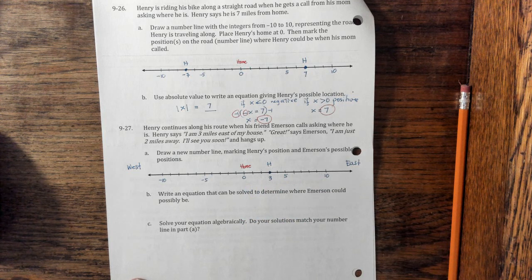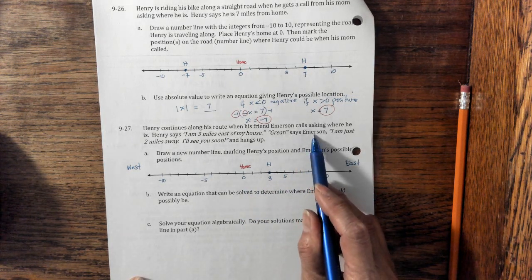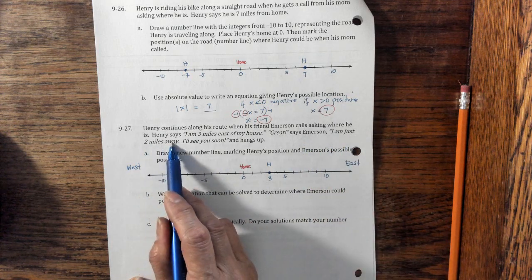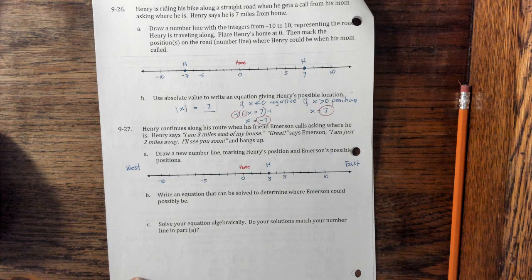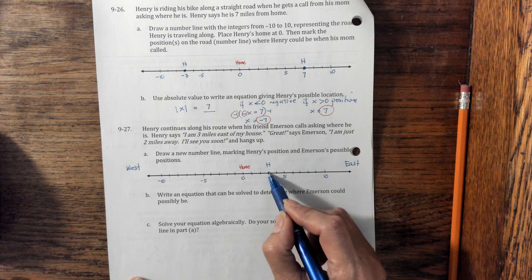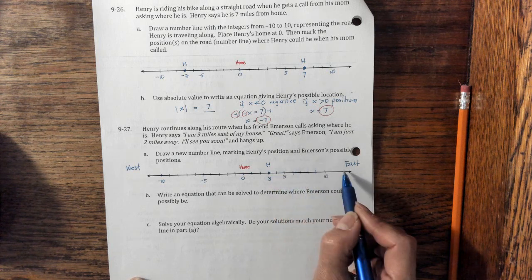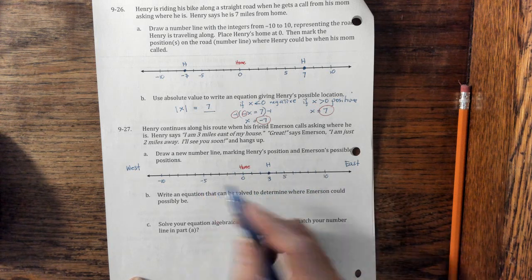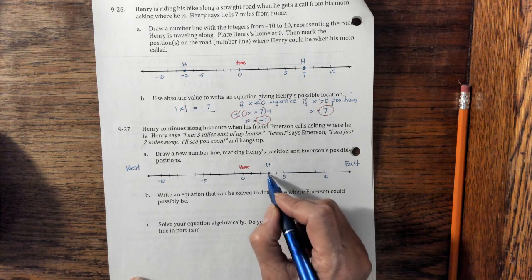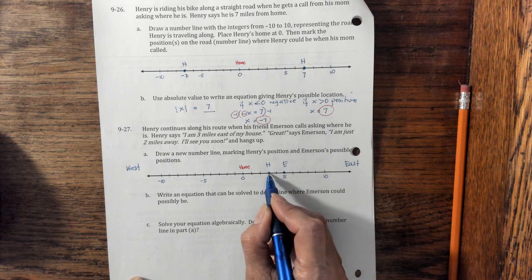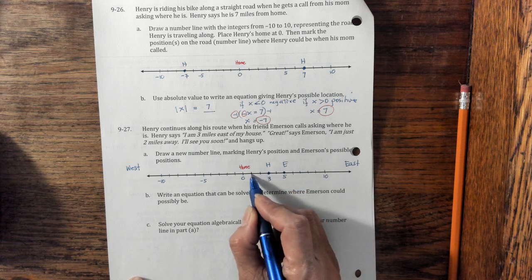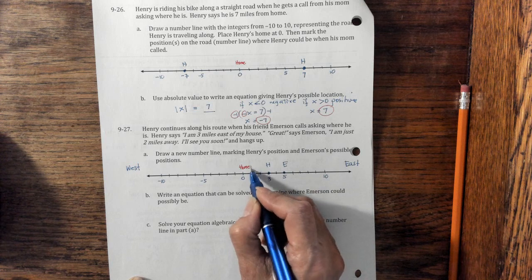And based on another piece of information, when Emerson said, "I am just 2 miles away," 2 miles away from where? It could be he is saying that he is 2 miles away from Henry. In that case, if this is Henry's position and Emerson is 2 miles away, he could be 2 miles away going to the east or 2 miles away going to the west. So the most possible answer would be going to the east, 2 miles. So this is where Emerson will fall. Or going to the west, 2 miles. This is where Emerson will fall.